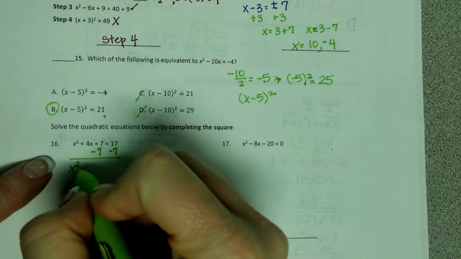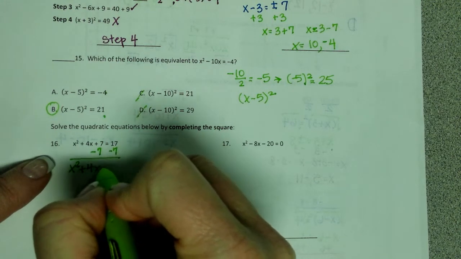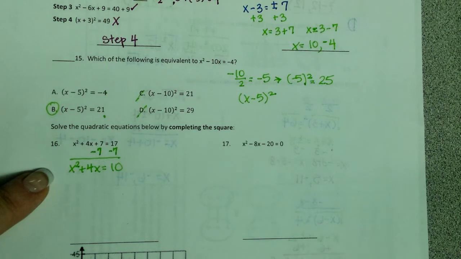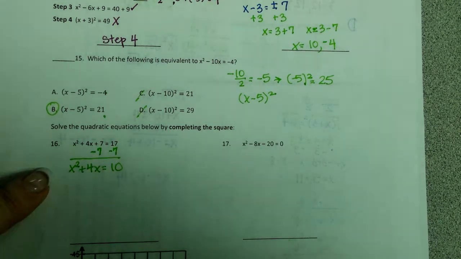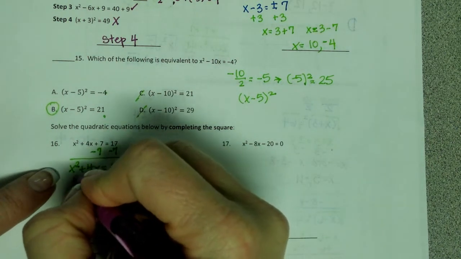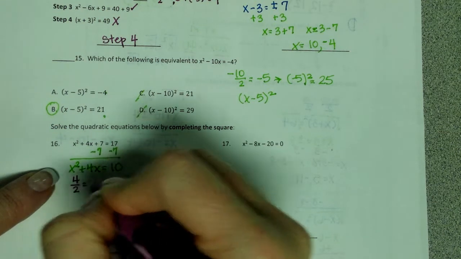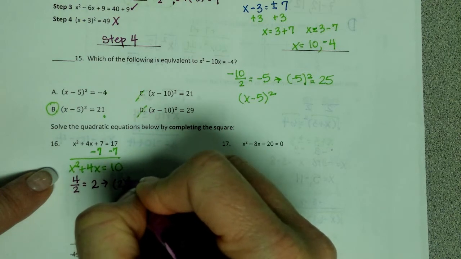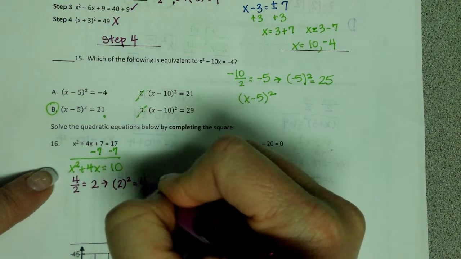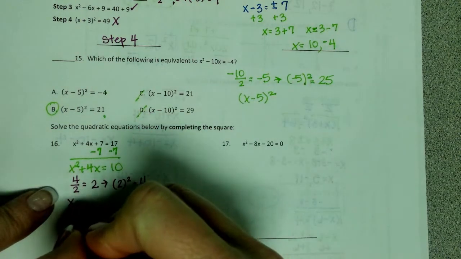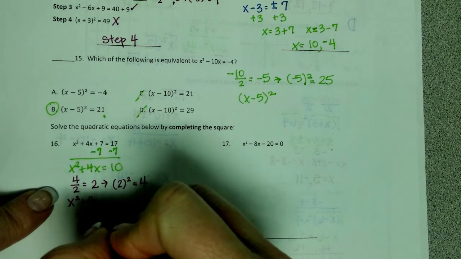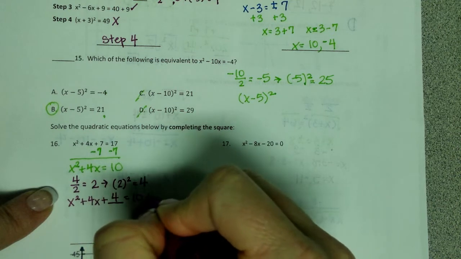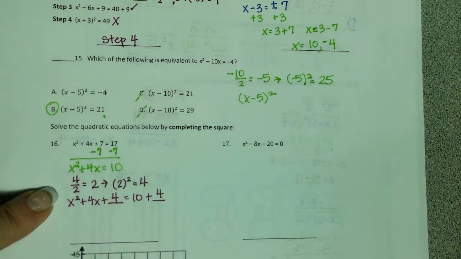So we have x squared plus 4x equals 10. Now what? We have to create our C. We're going to take 4, divide it by 2, that equals 2. Now we're going to take 2 and square it, that equals 4. So now we have x squared plus 4x plus what? 4 equals 10 plus what? 4.